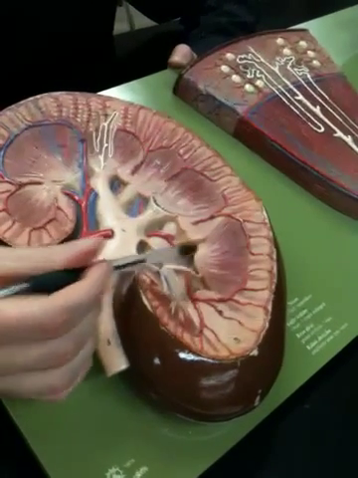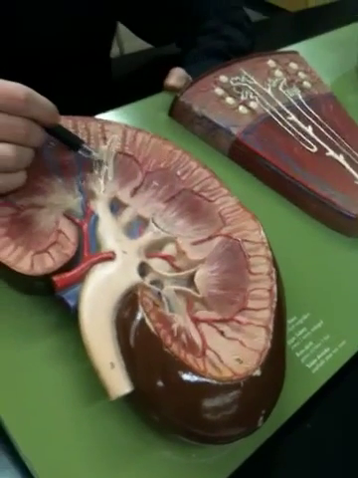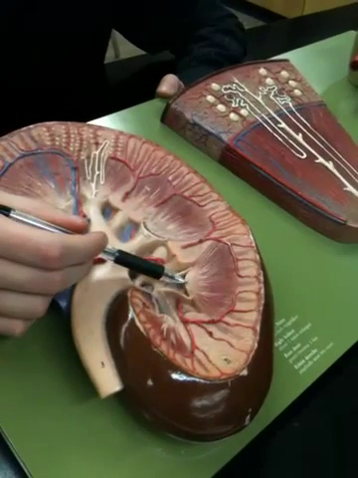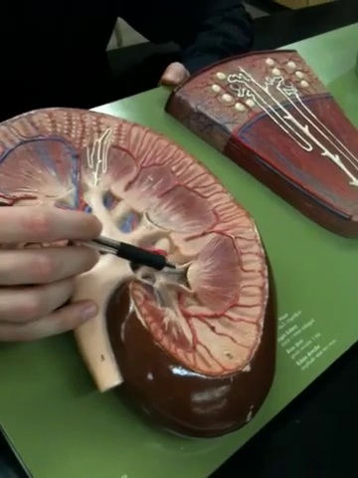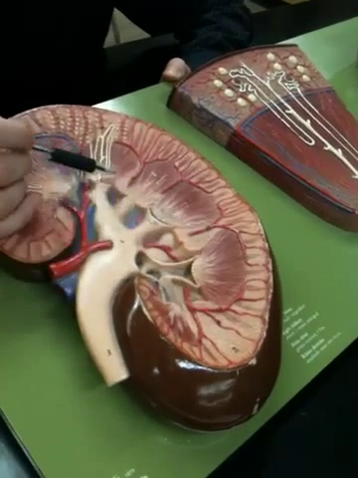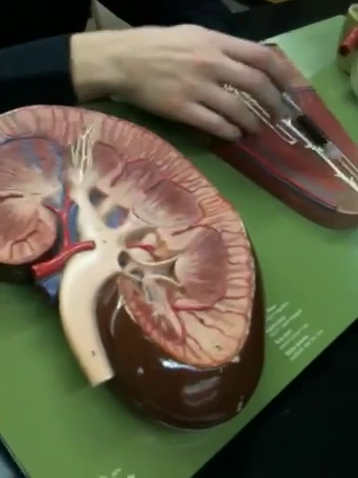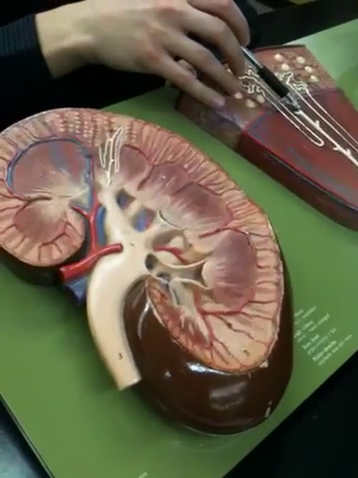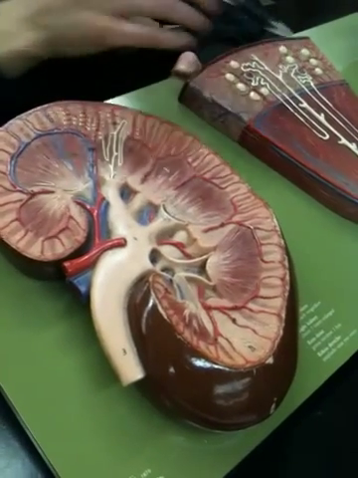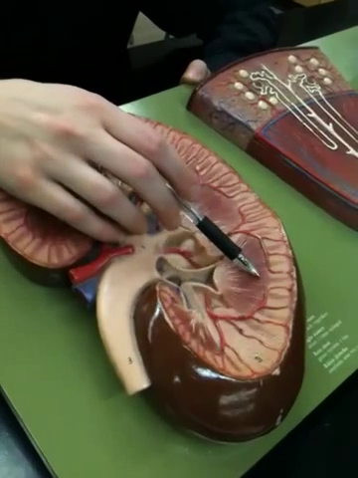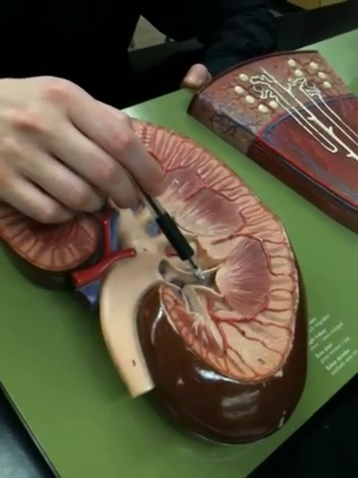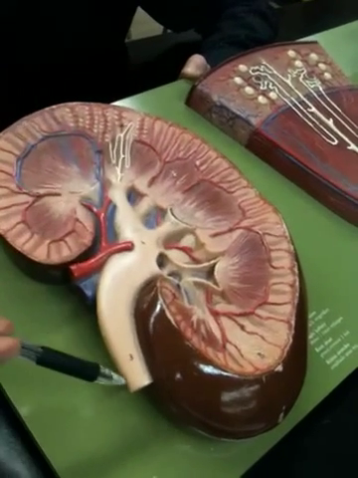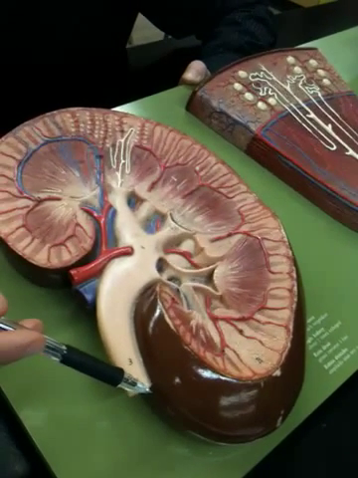The whole idea of one of these papillae here is that they're riddled with a series of little holes. Inside a pyramid is a whole bunch of these things called collecting ducts that collect urine, hence their name. And those collecting ducts will drain that urine into these spaces, and it's those spaces that then take that urine out of the kidney and down toward the bladder.